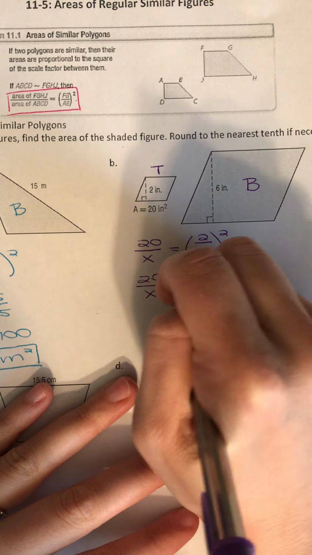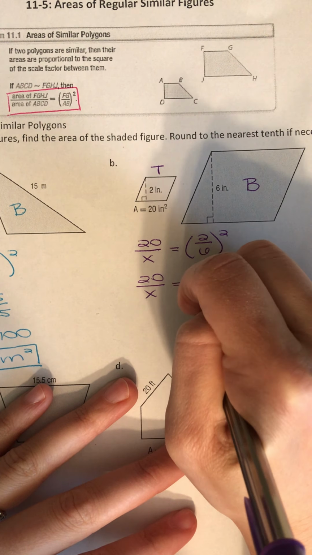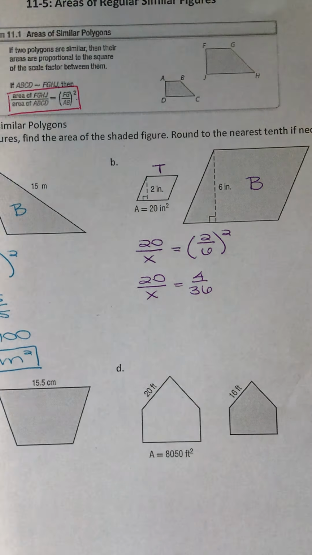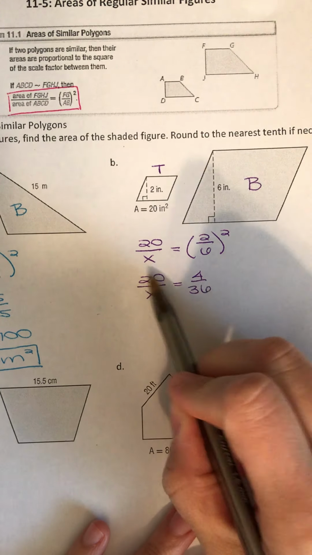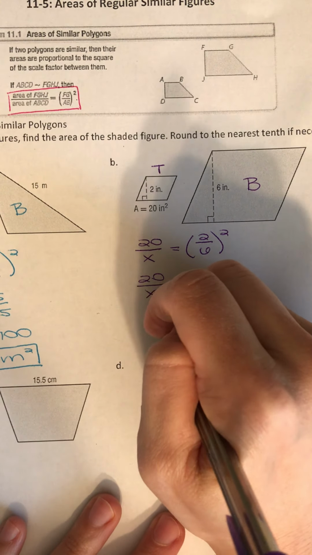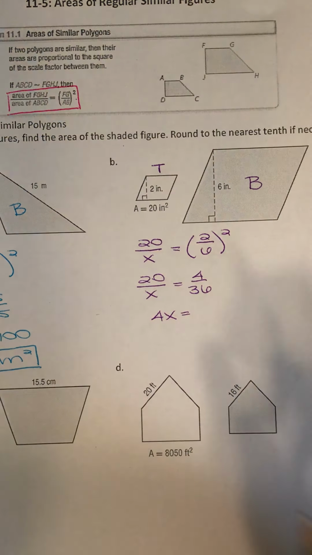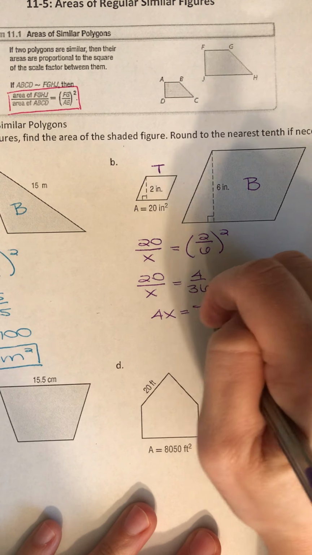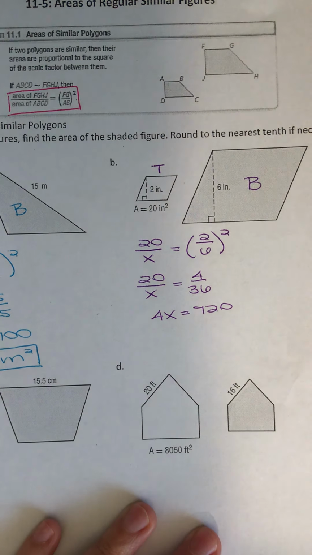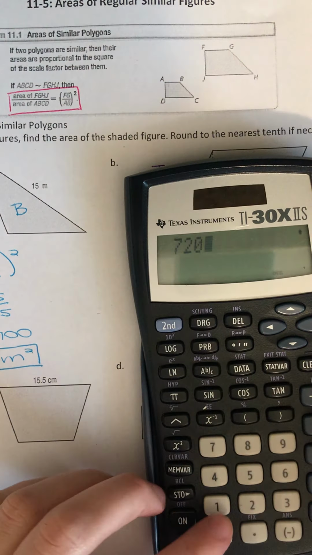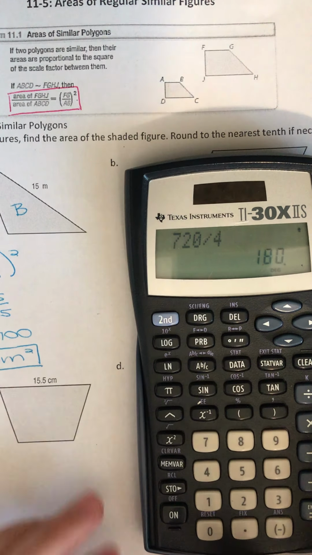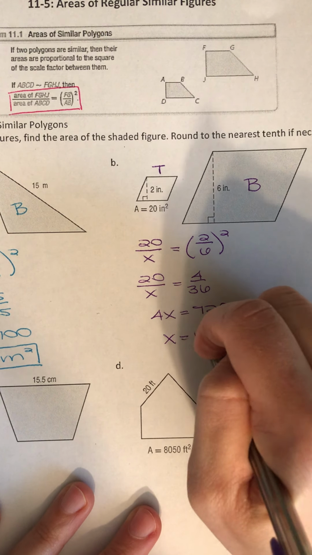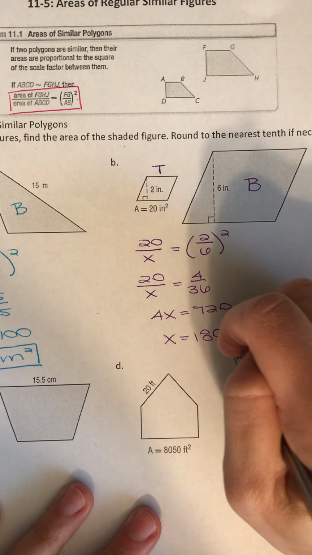So 20 over X is 4 over 36. I'm going to cross multiply. I'll have 4X equals 36 times 20, which is going to be 720. And if I divide that by 4, I get 180. And that's inches.